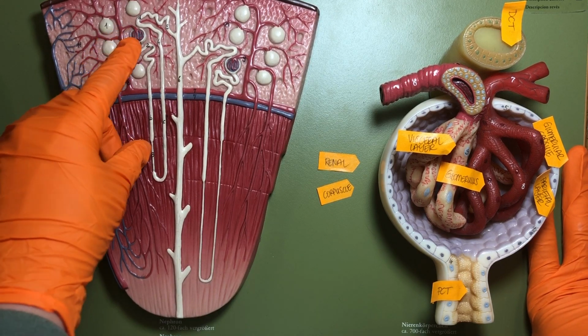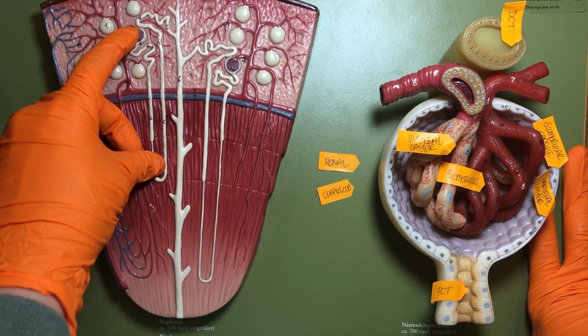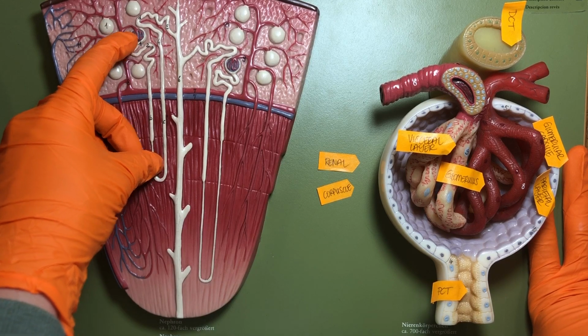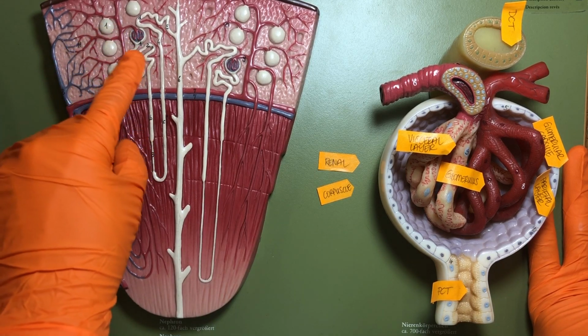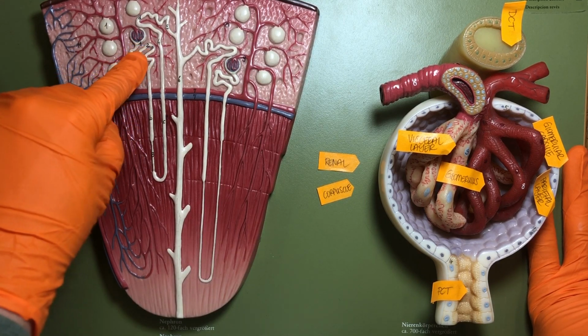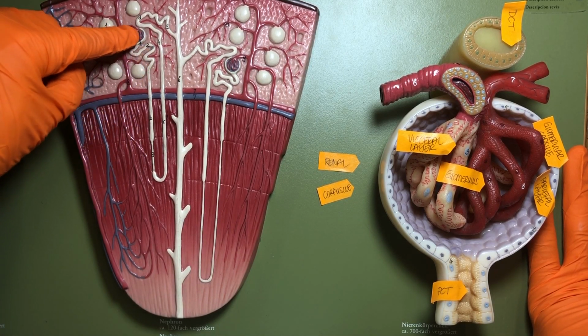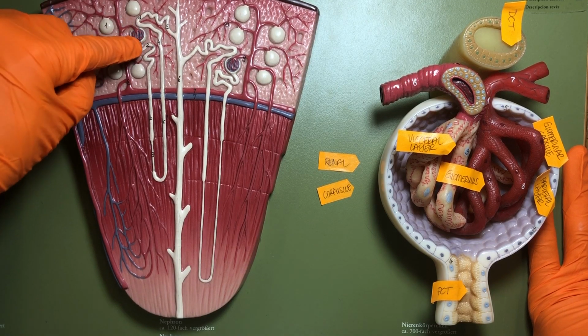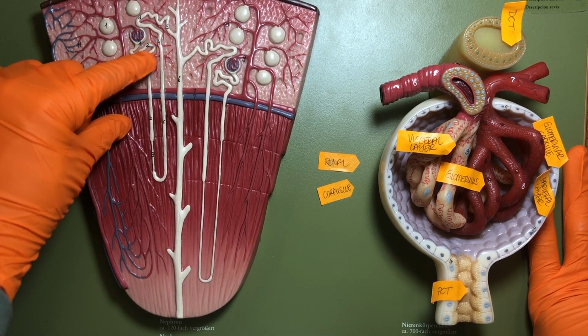And what is our reference point here? Our reference in the kidney is going to be the renal corpuscle. So the part of the kidney tubule, this proximal convoluted tubule, that is closest to the renal corpuscle, that is proximal. So that is why this is the PCT.